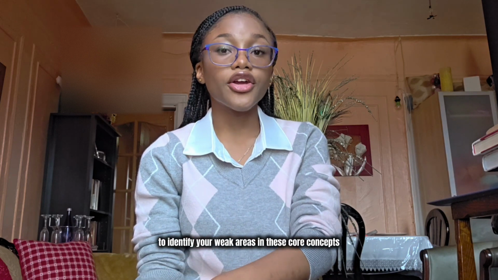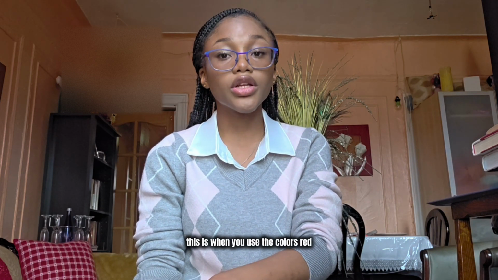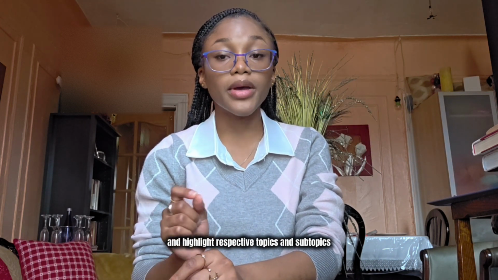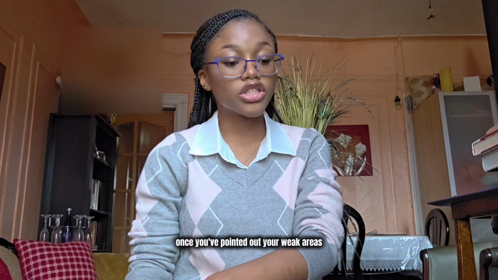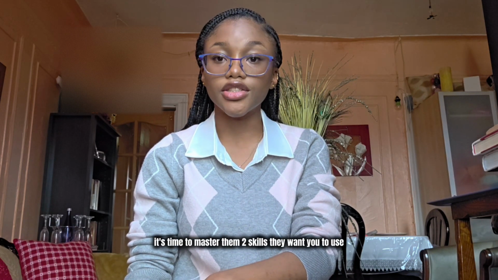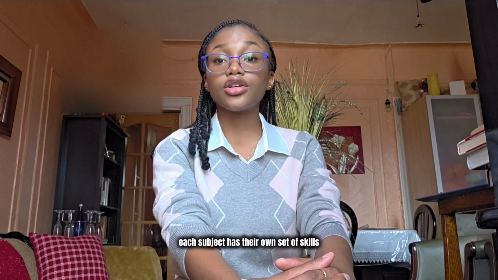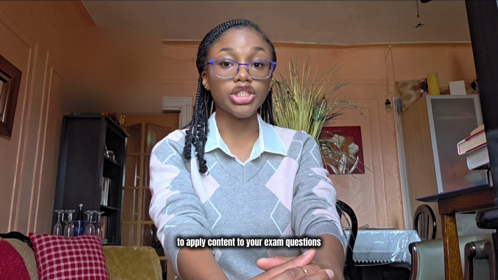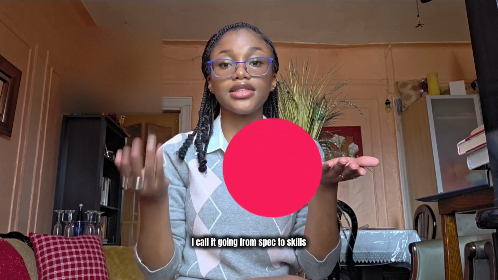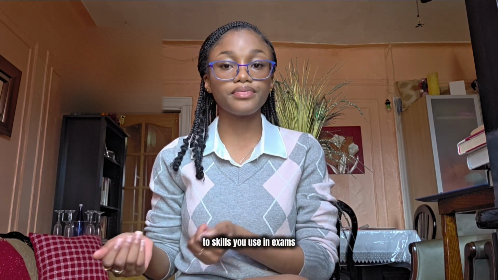To identify your weak areas in these core concepts, I recommend using the stoplight method. This is when you use the colors red, yellow, and green and highlight respective topics and subtopics, ranking your level of understanding. Once you've pointed out your weak areas, it's time to master them. 2, skills they want you to use. Each subject has their own set of skills that you must be able to use to apply content to your exam questions. I call it going from spec to skills, going from syllabus specifications to skills you use in exams.